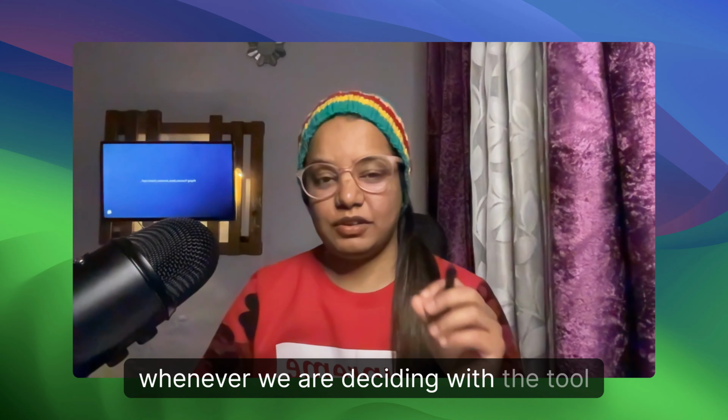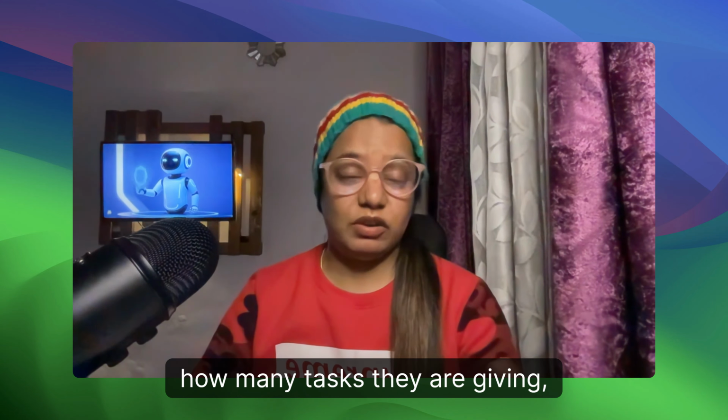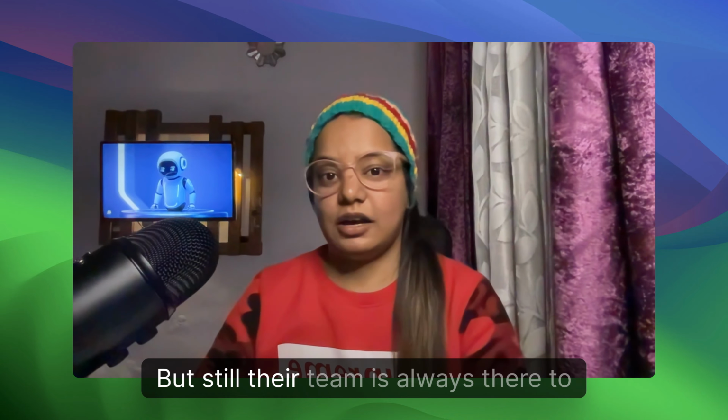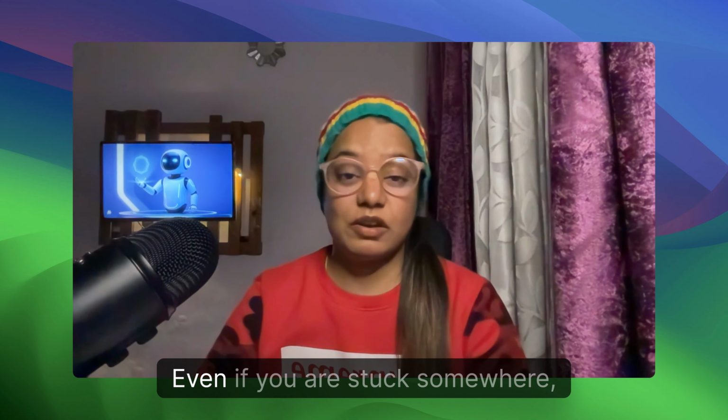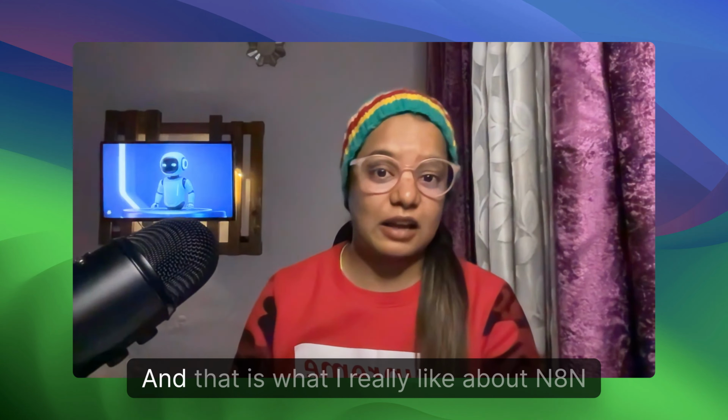Whenever we are deciding on a tool, it should not be restricted to what the cost is, how many tasks they are giving, or how many tools are involved in it. This is based on my personal experience, and I have been doing this for the last couple of years. I choose n8n because one thing is the team support is very impressive. They are always on time. I am in India, I work in IST time zones majorly. They have some specific timing officially, but still their team is always there to answer your queries. Even if you are stuck somewhere, you're facing any error, their team is there, and that is what I really like about it.